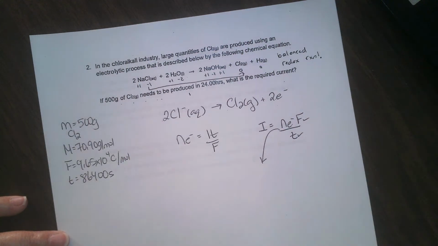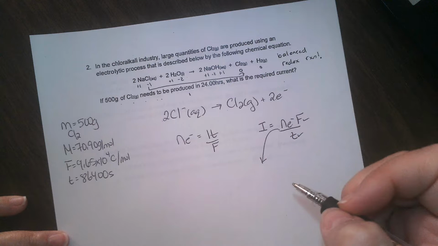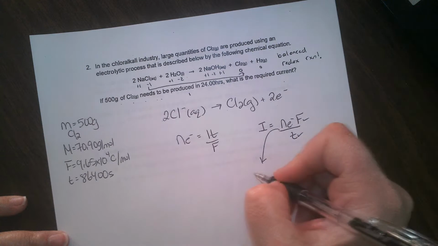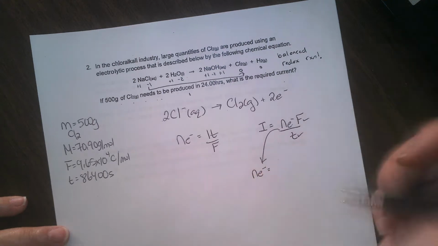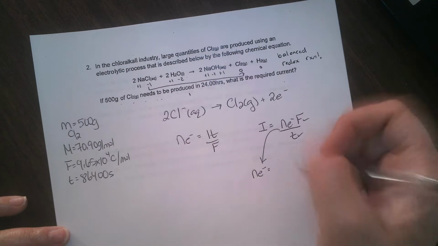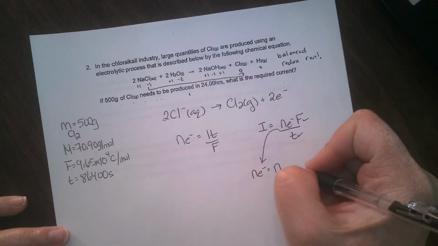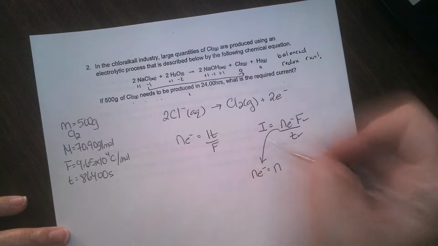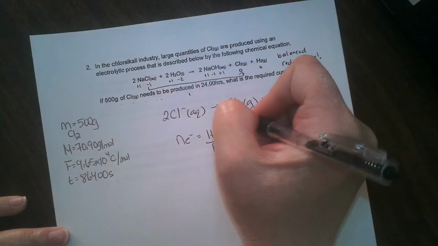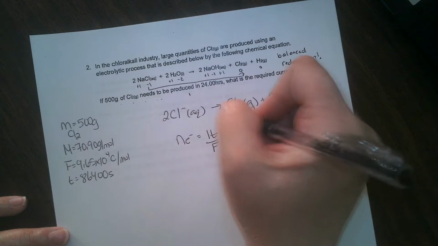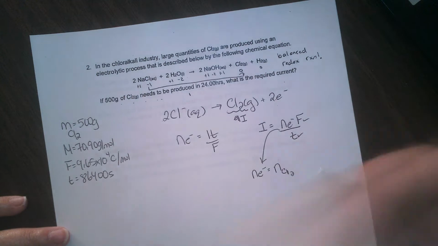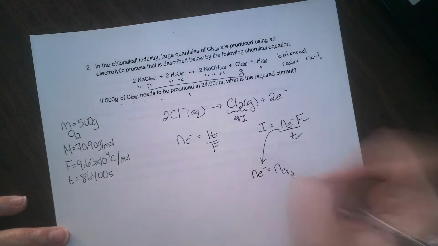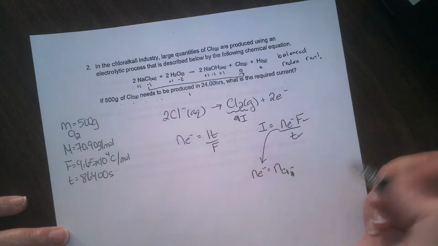Okay, first though, I need to look at n e, which is going to be equal to the moles of, what am I looking for here? This is what I'm looking for. Current here. Of chlorine. No, chloride. Sorry. Moles of chloride.